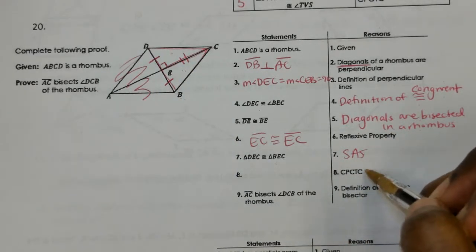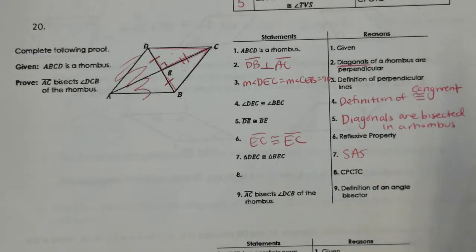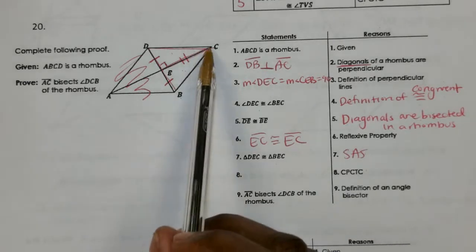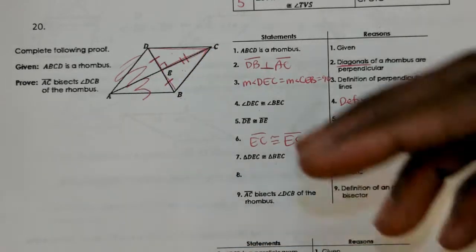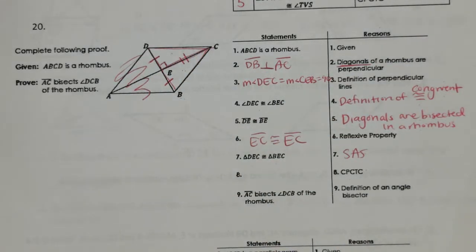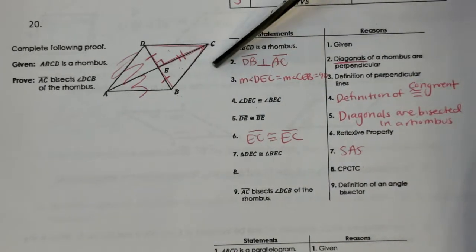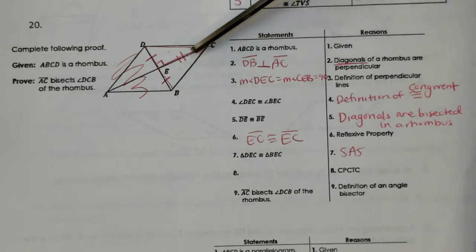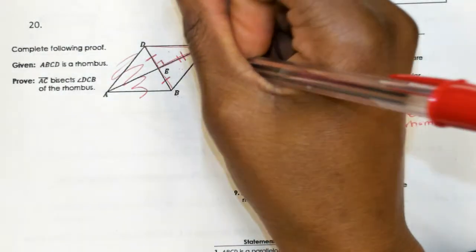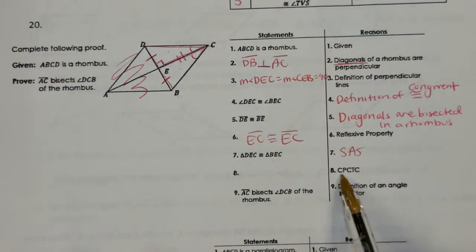Then CPCTC follows. And the corresponding parts that we need to prove that AC, this segment, is acting as the scissors cutting angle DCB in half. So if I take my scissors here and I cut right here, then the angles that need to be congruent are these two.